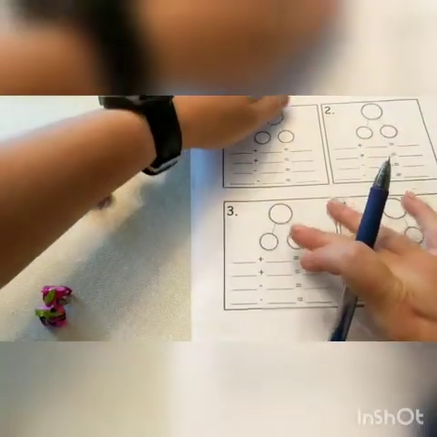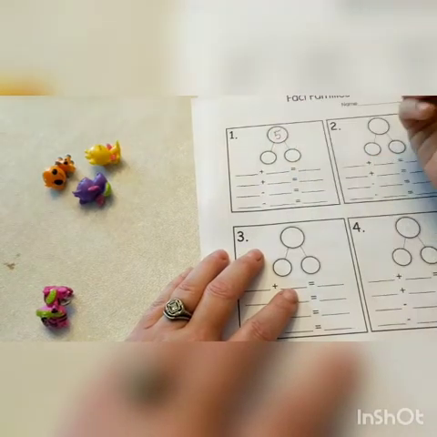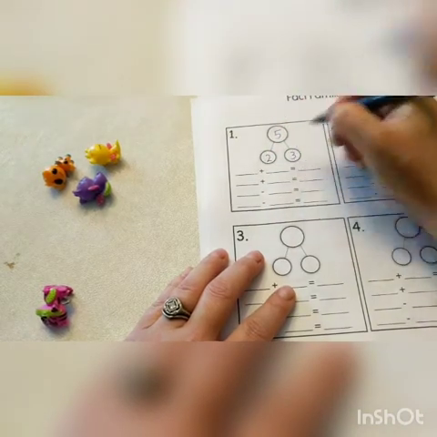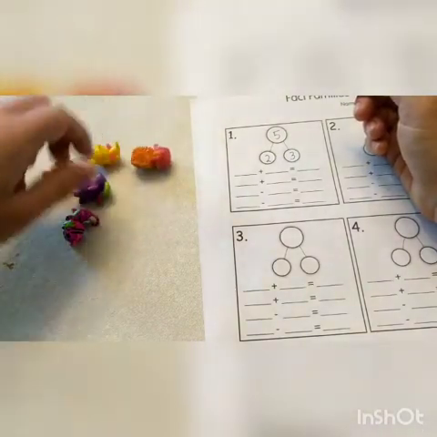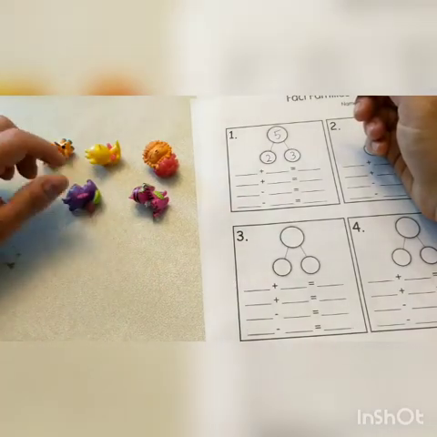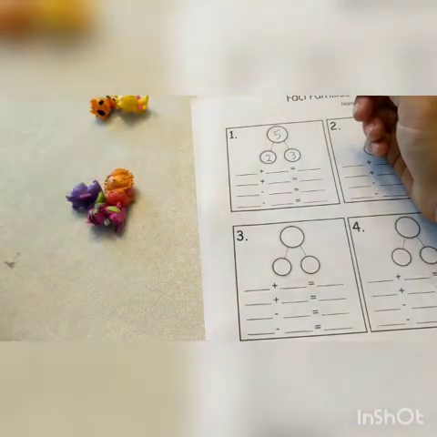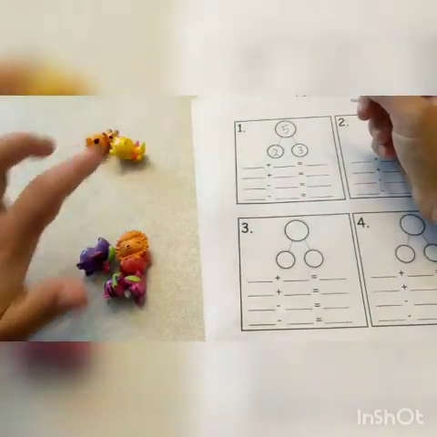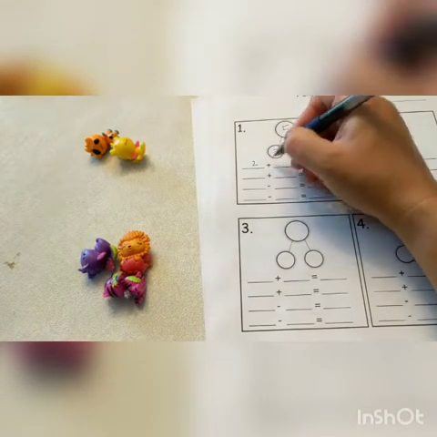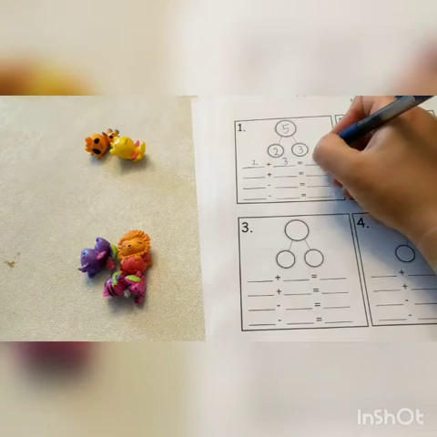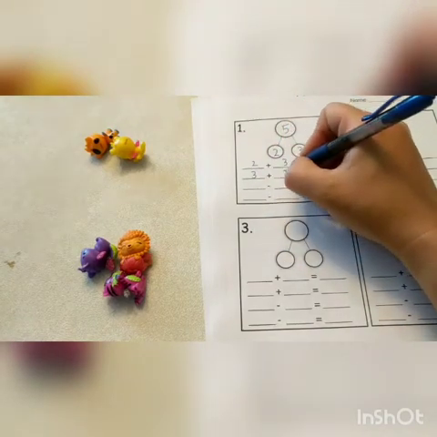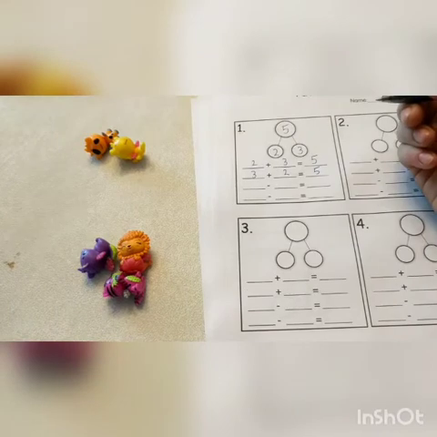All right, let's see. We're going to do the number 5. And this time we're going to put 2 and 3 as our parts. So we have 5 cute little Hatchimals. And the parts are going to be 2 and 3. 2 and 3 equals 1, 2, 3, 4, 5, right? So our addition sentence is going to be 2 plus 3 equals 5. Now, we can also say that 3 plus 2 equals 5, right?